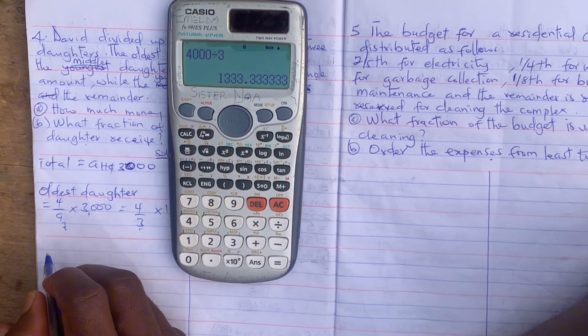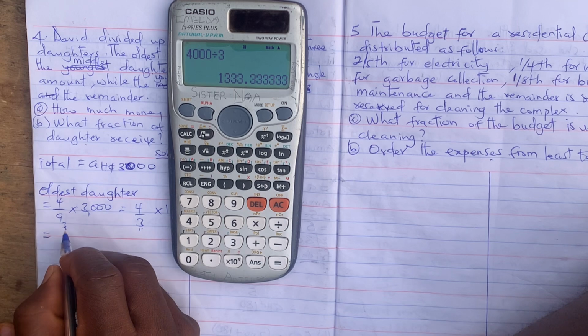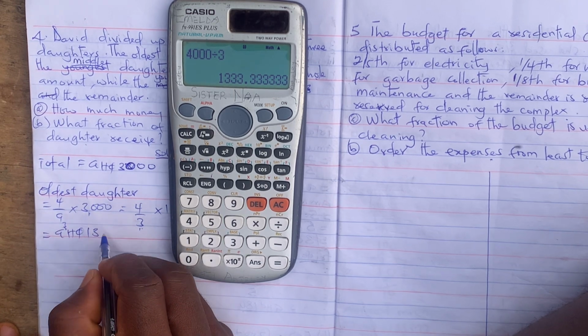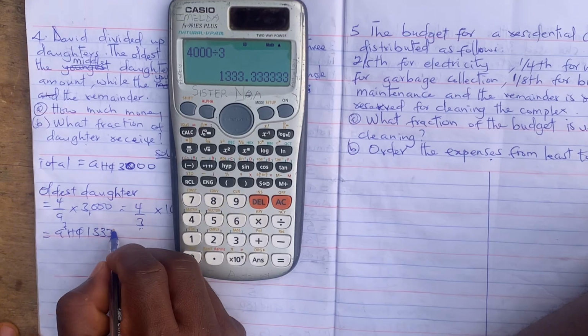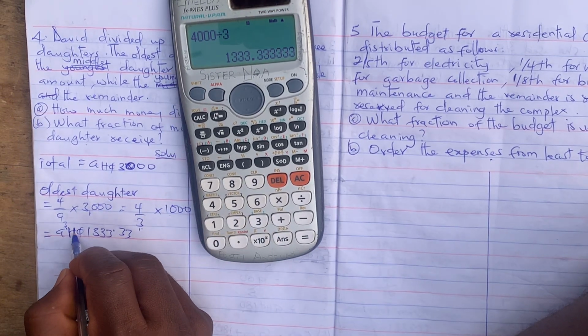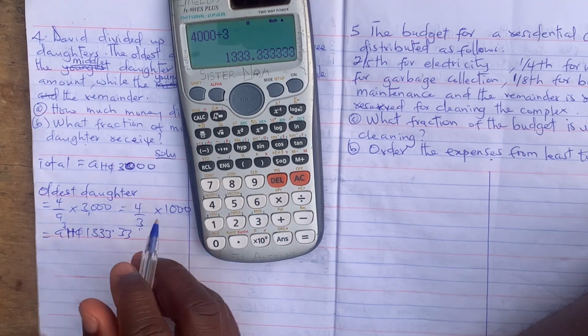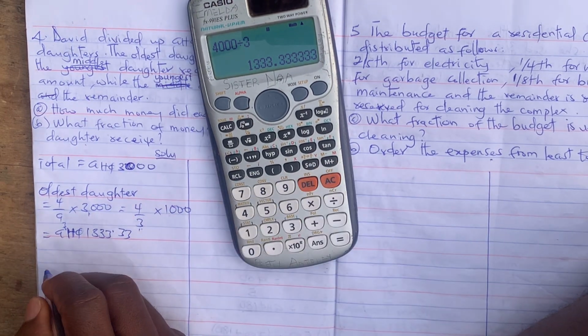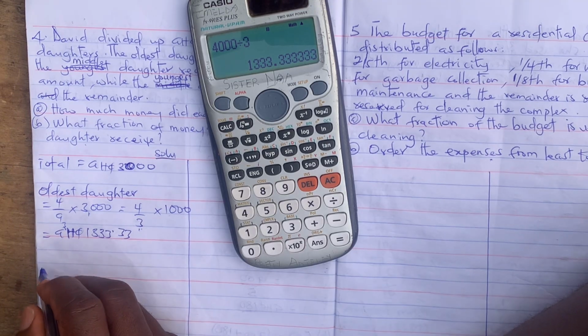So in this case, the oldest daughter received 1,333.33, and then the middle daughter, the second one.